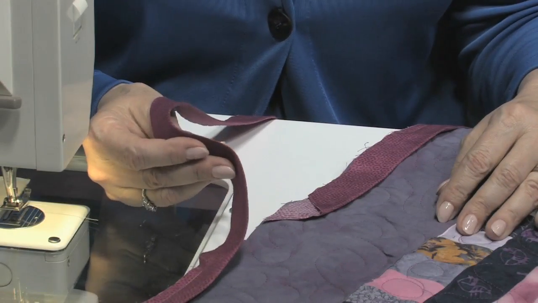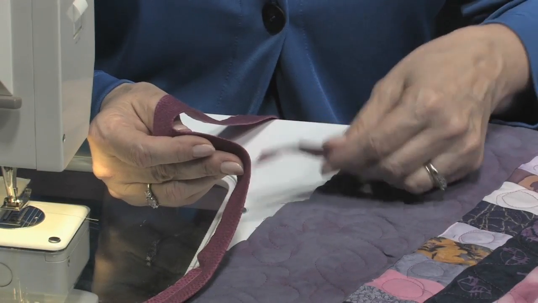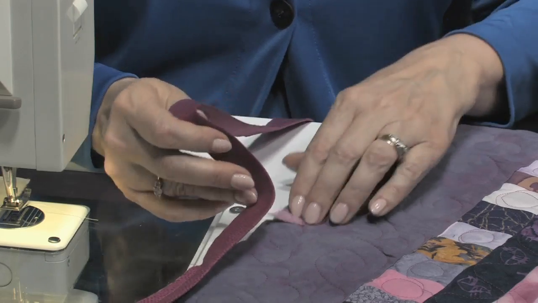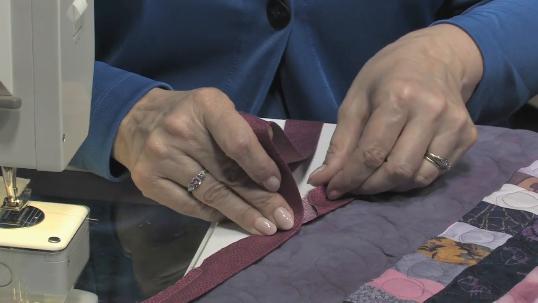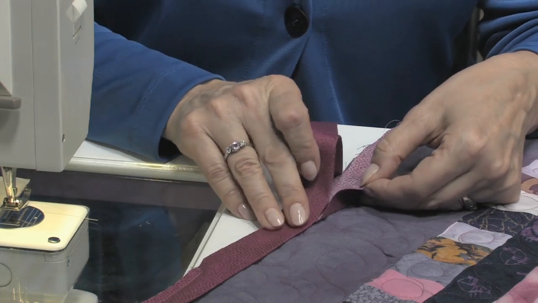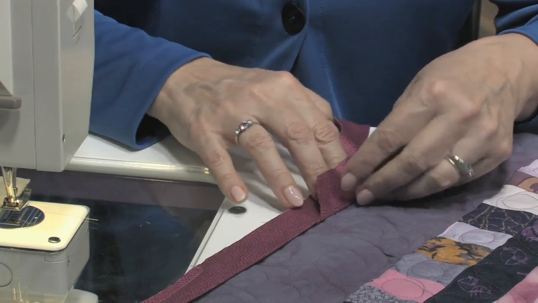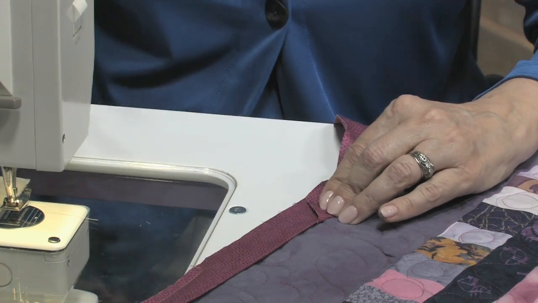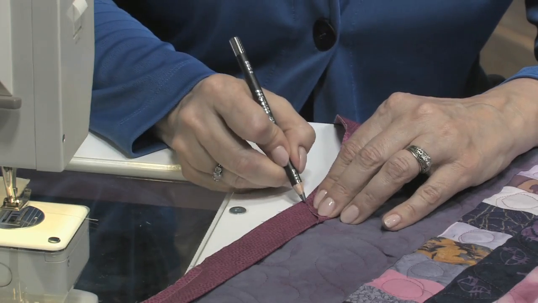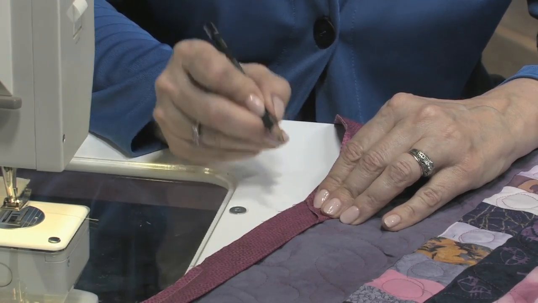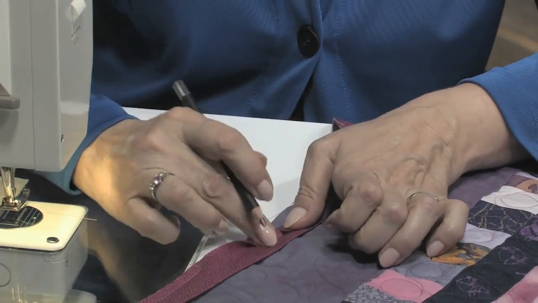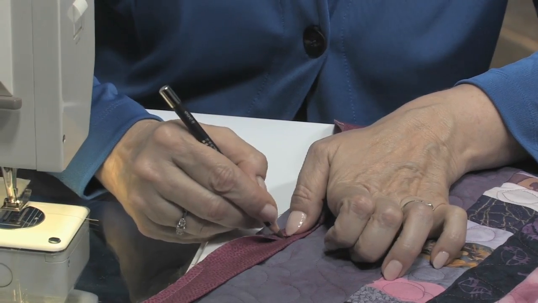We're now ready to join our two tails. This was the beginning, this is the ending. What you do is place the ending tail inside the beginning tail. Now you take a pencil and in the seam allowance, mark a dot where this corner touches the ending tail. When you turn that over, mark that dot.